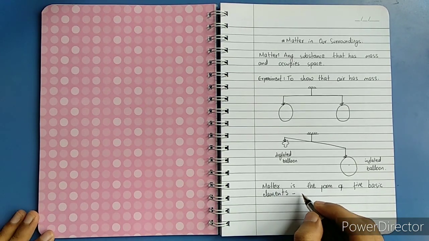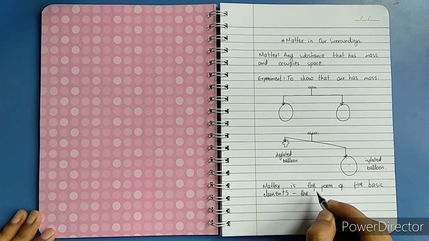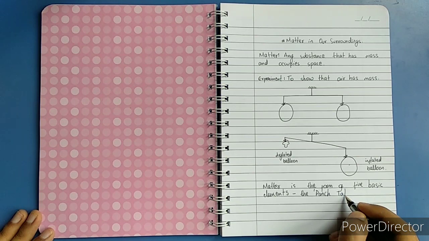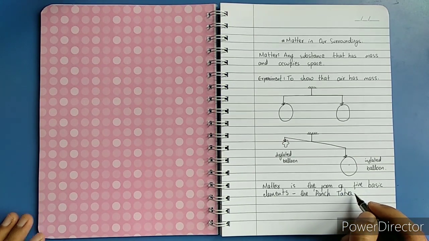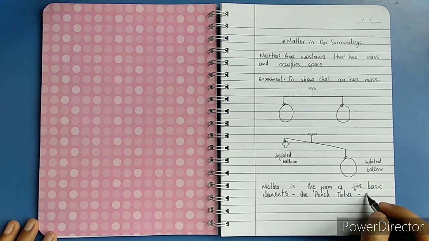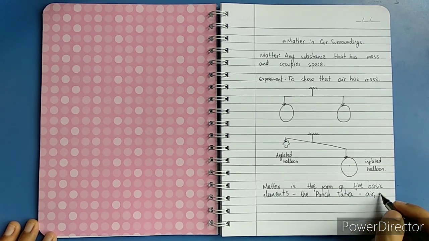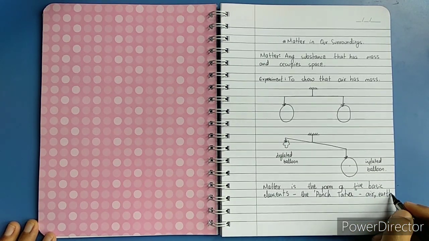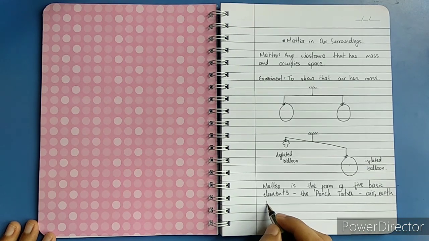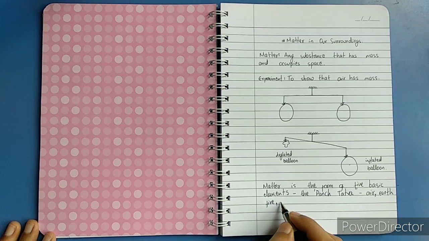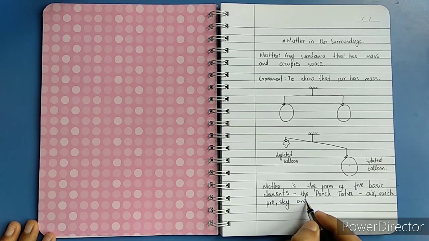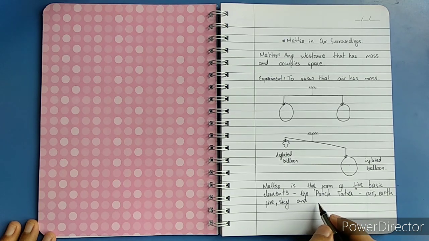We call these basic elements the Panch Tattva. Panch meaning 5 and Tattva meaning elements. So the 5 elements are air, earth, fire, sky and water.